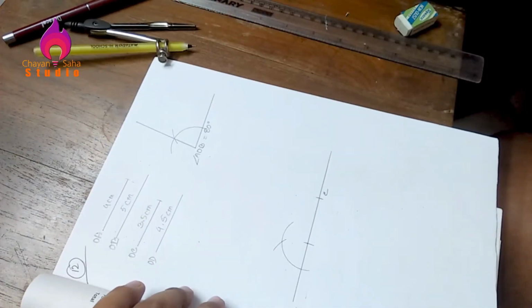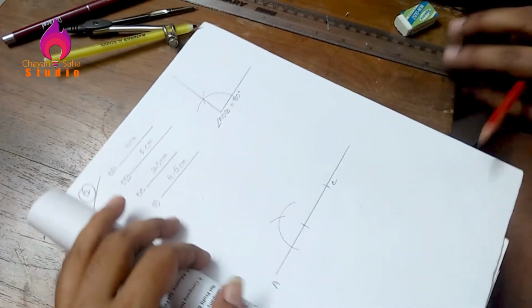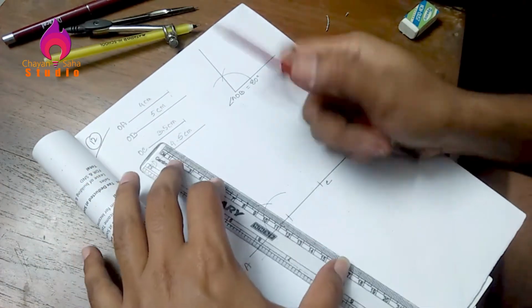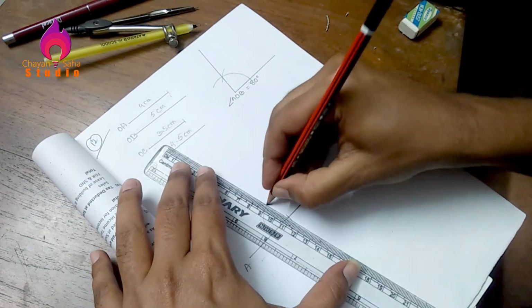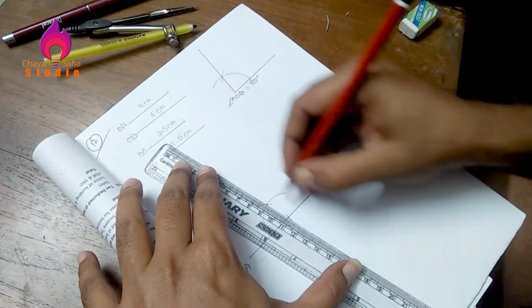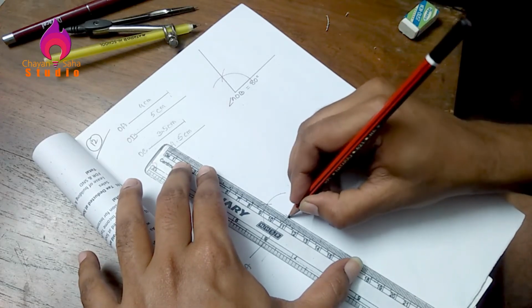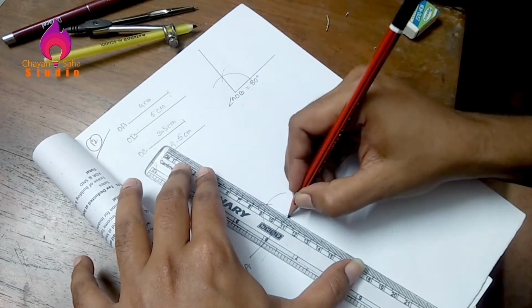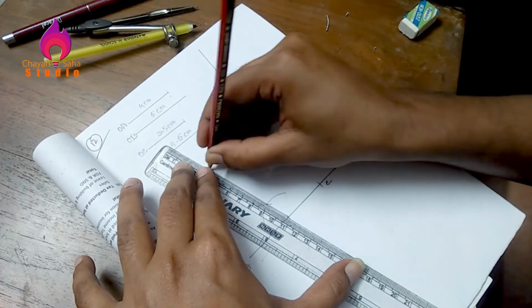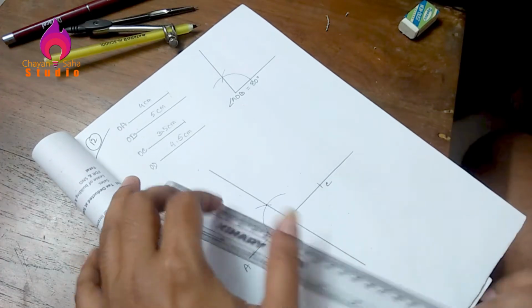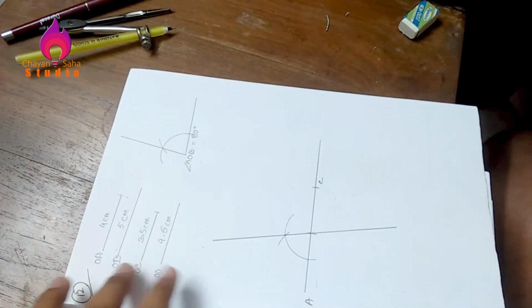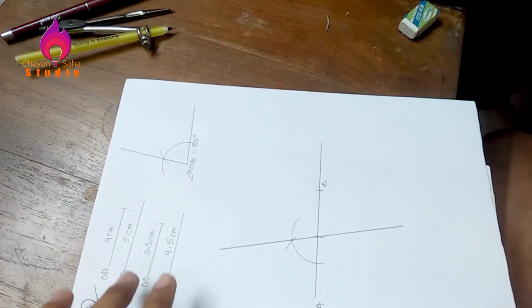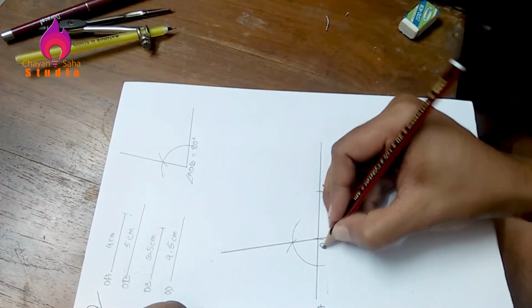Now join these 2 points and extend both upwards and downwards. Okay, great. So we have O here.